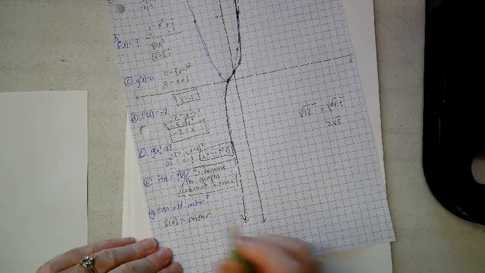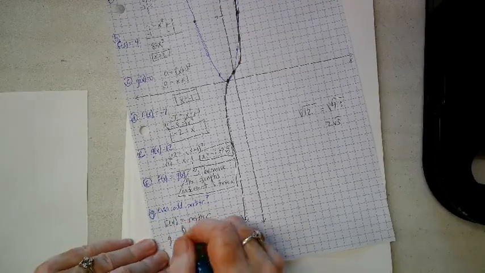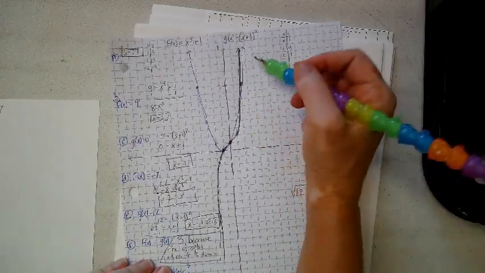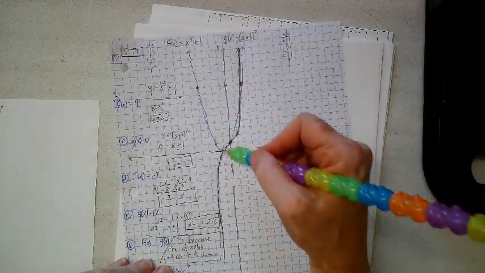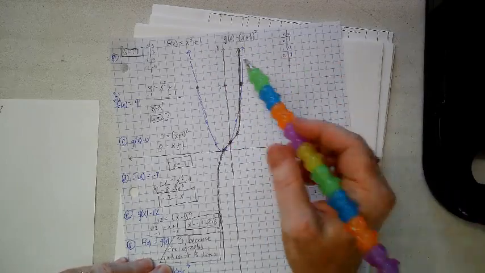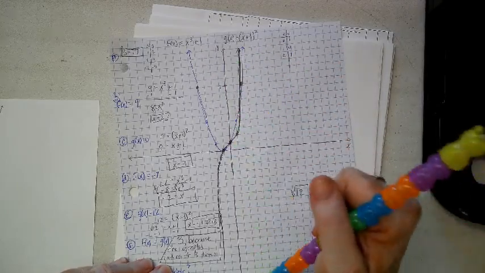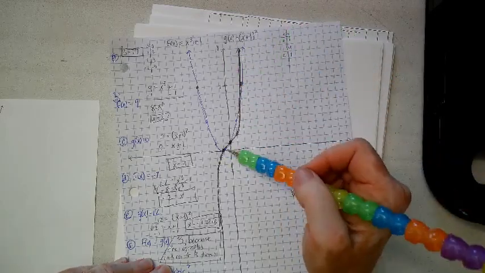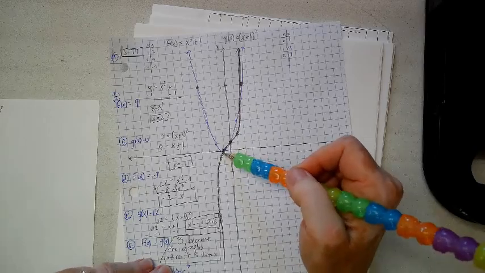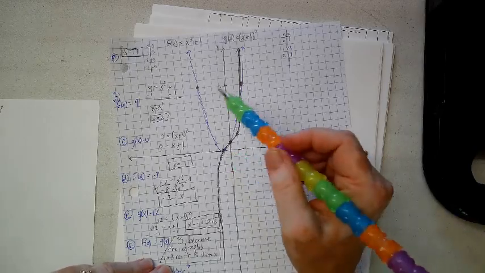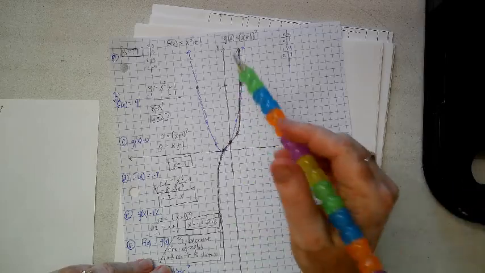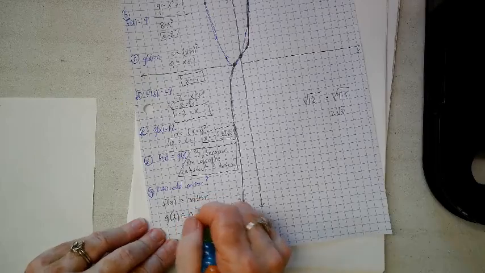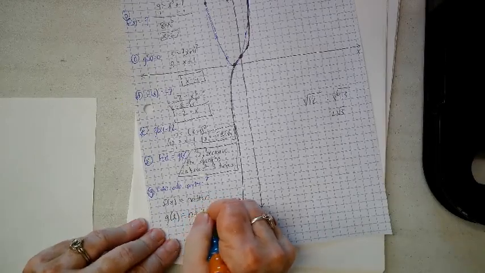And g of x, normally a parabola, if its vertex is on the y-axis, then you could say that it's even. But this one's vertex is off to the left by 1. So this does not have symmetry about the y-axis. So this is also neither even nor odd. And that is all.